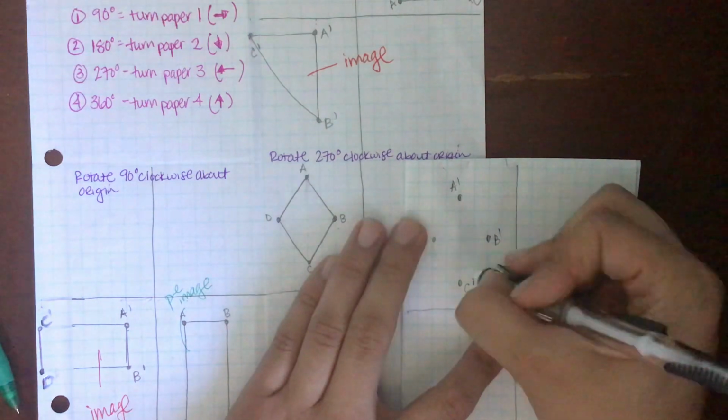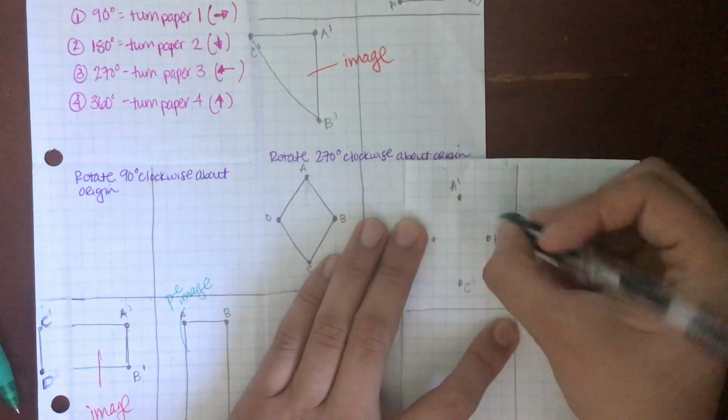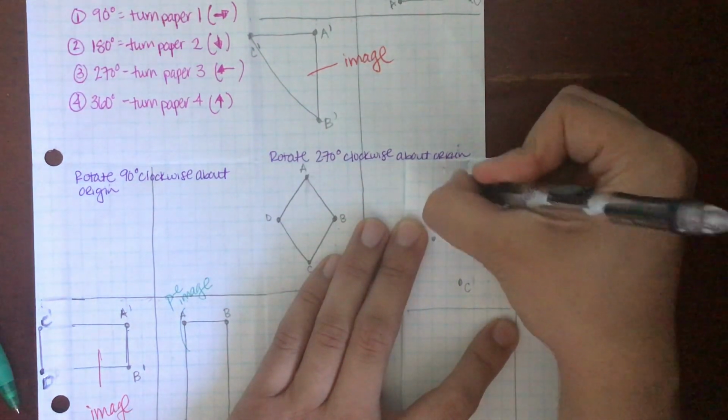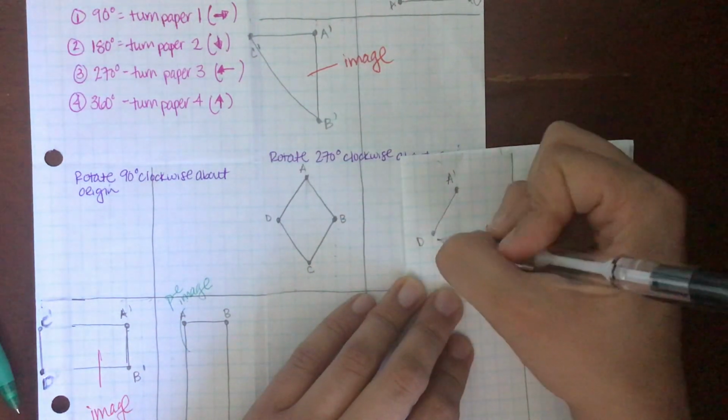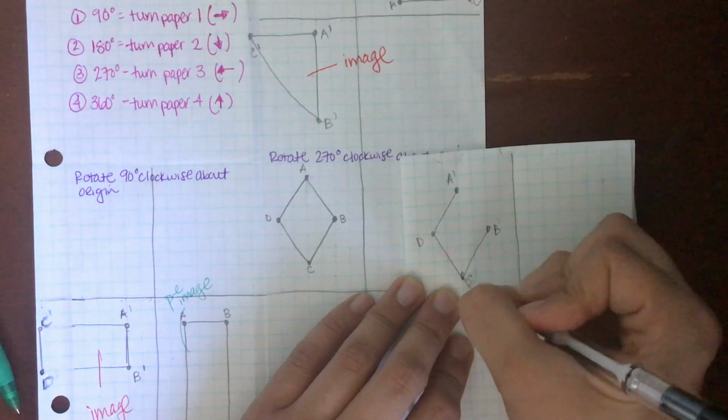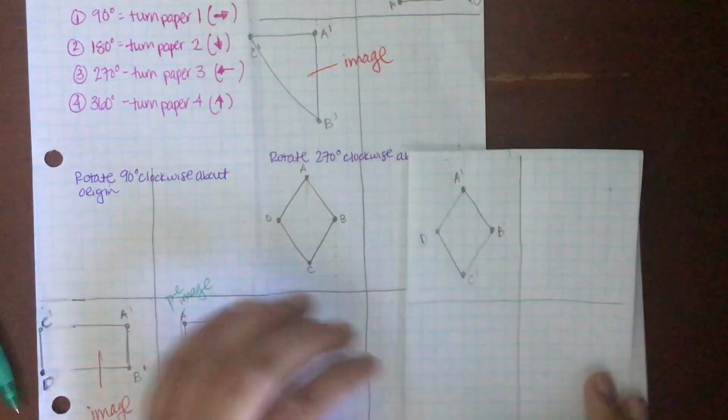Whoops. I don't know why I'm labeling them prime. I'm sorry. These should not have prime. These are just your regular image. Sorry. Okay. There it is. Here we go.